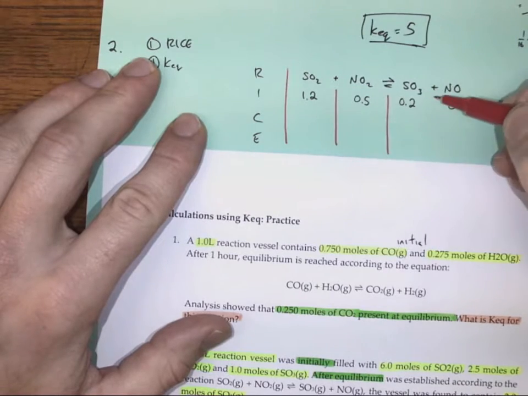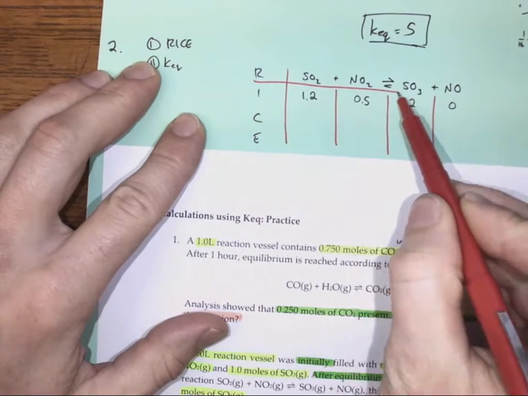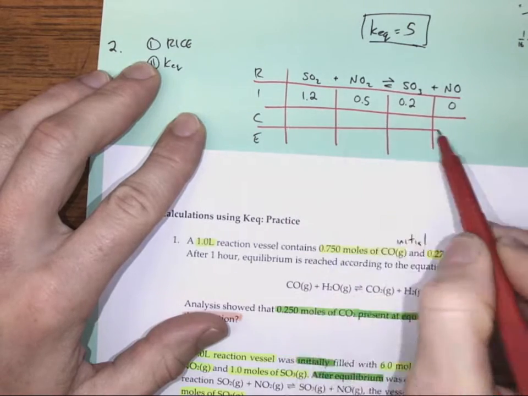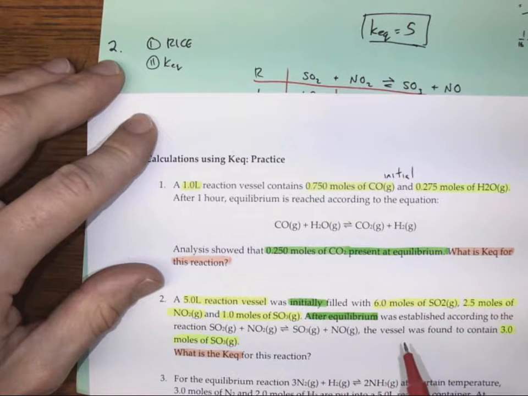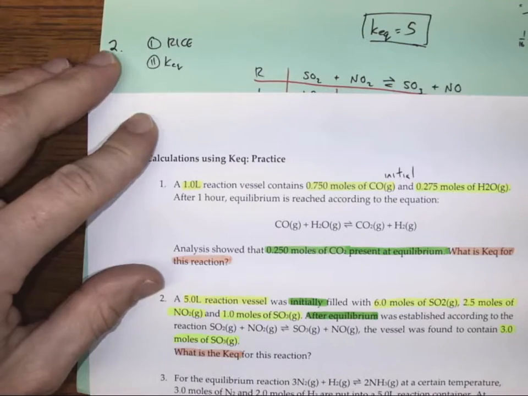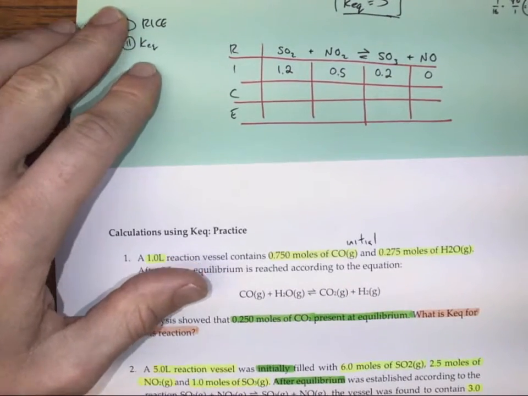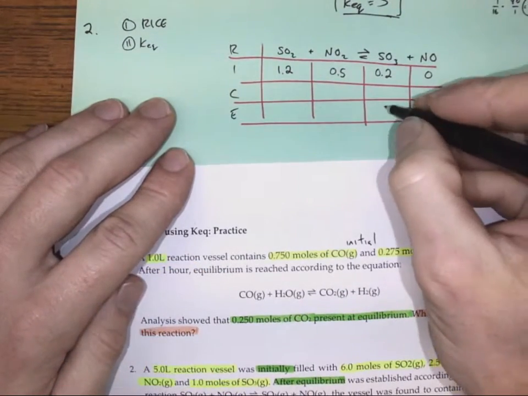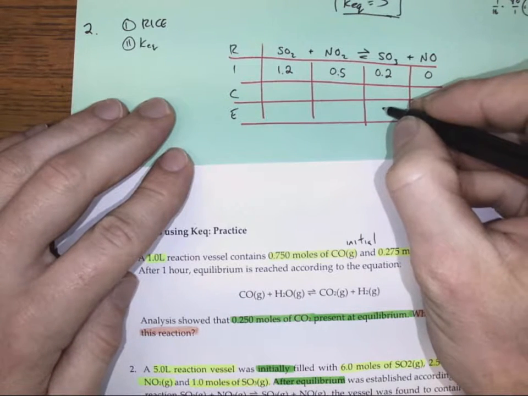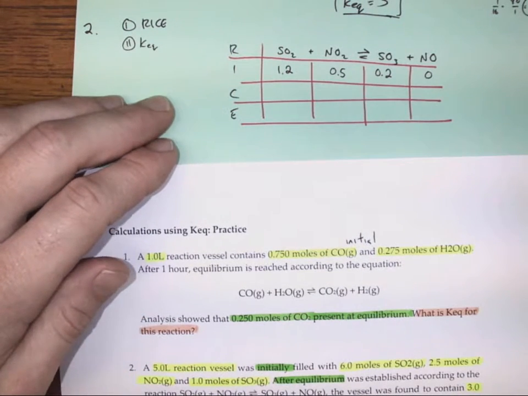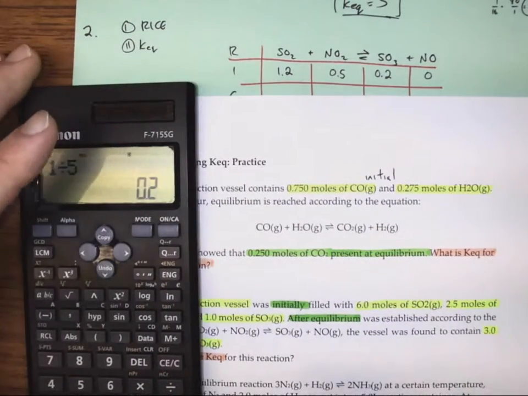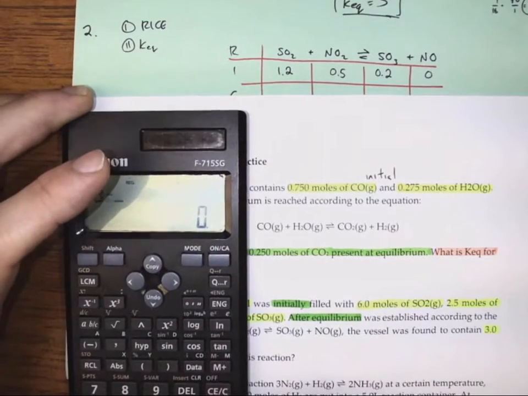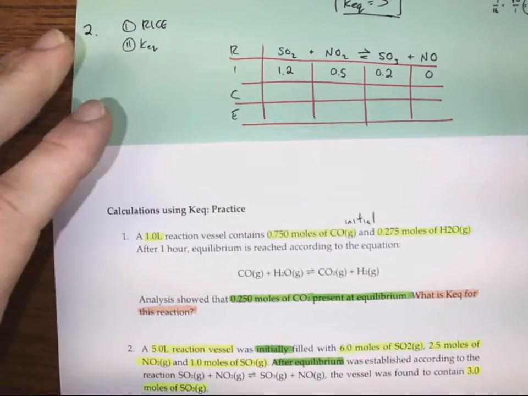And so then we look back at the question and we say, okay, do we know anything else? Well, it looks like after equilibrium was reached, we had 3 moles of SO3, or sulfur trioxide. 3.0. That actually sounds like quite, oh wait, right, 3.0 moles in the 5 liters. That's why that number sounded so big. And 3 divided by 5, that's 0.6 moles per liter.